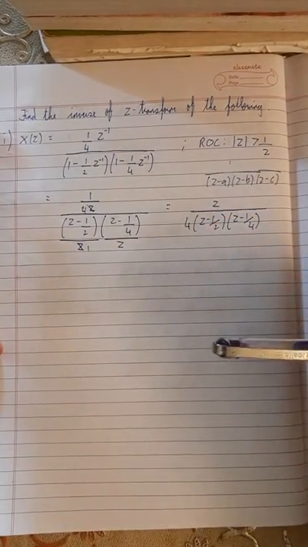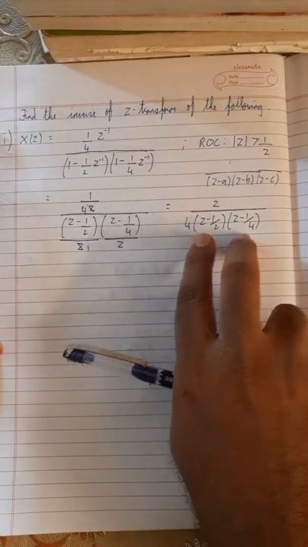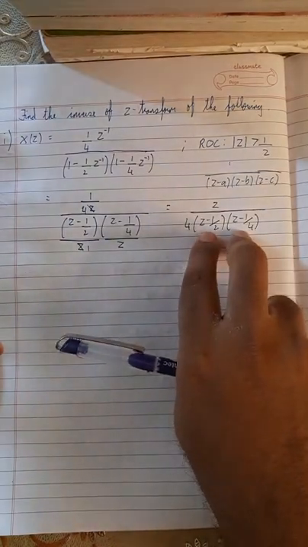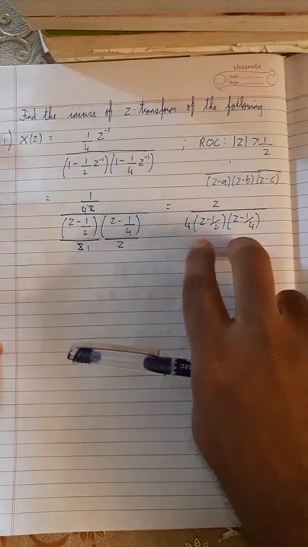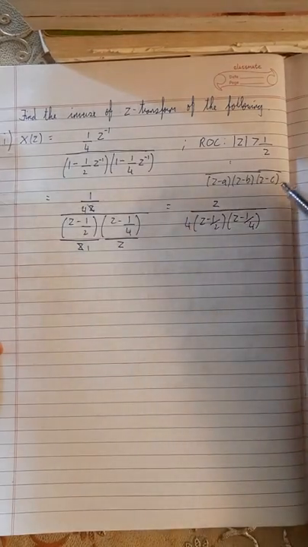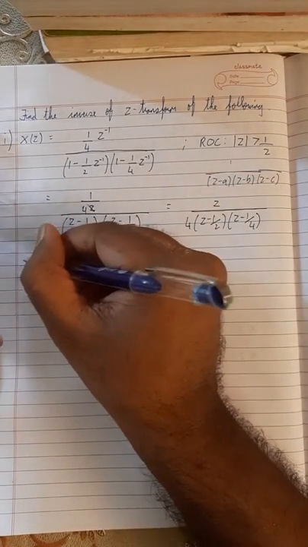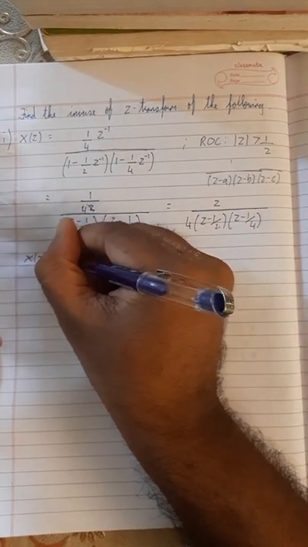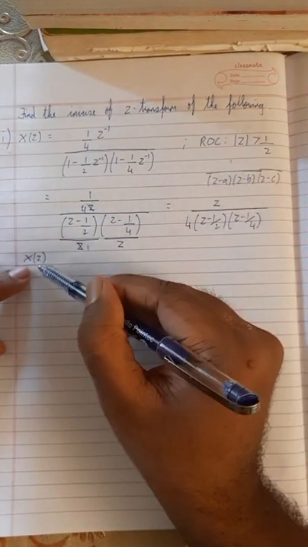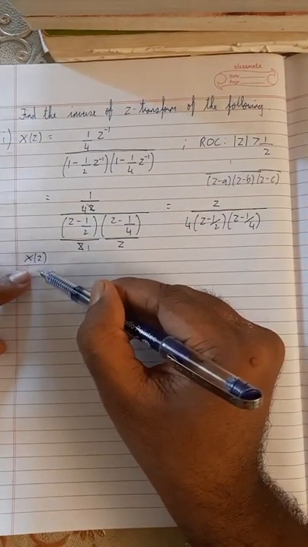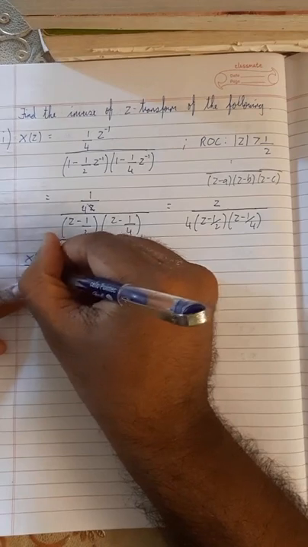For partial fraction, you can understand this has two distinct factors, and two distinct factors means two distinct answers. But before applying partial fraction, we need to apply it in such a way that the denominator over here should be z. That means X of z by z.